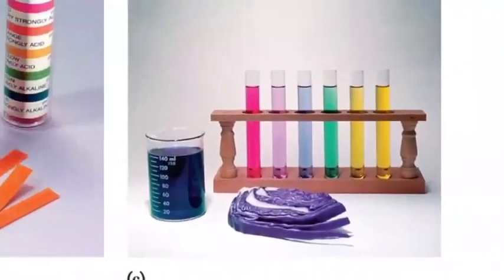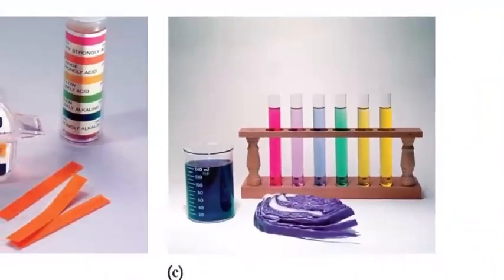Then we have letter C. Put a 2 in the chat if you have done experiments with purple cabbage juice. There you go. There's a couple of students that have done that.